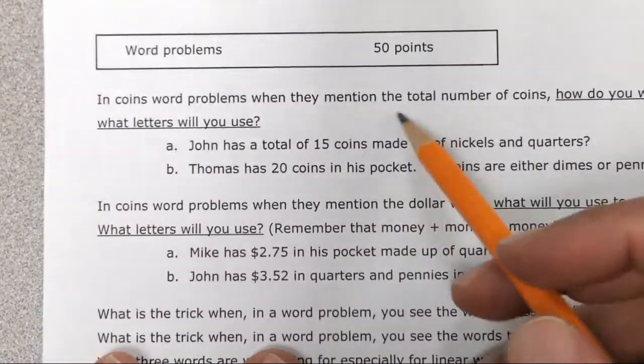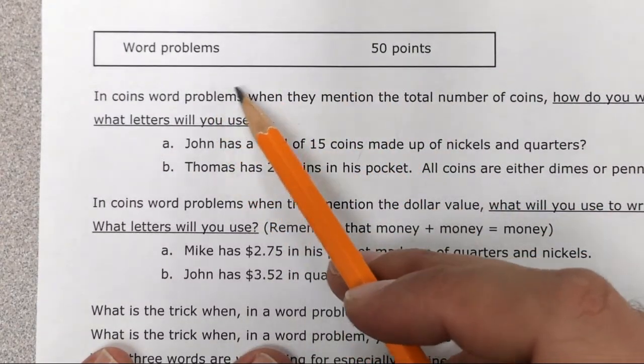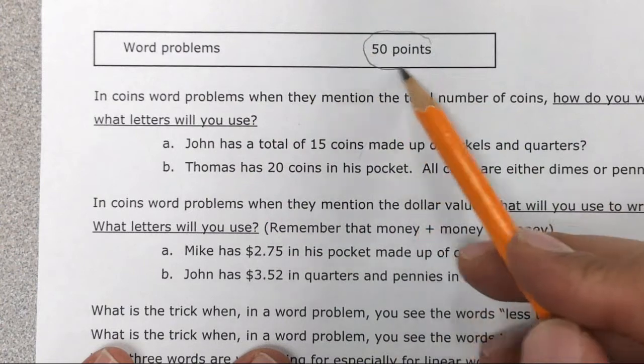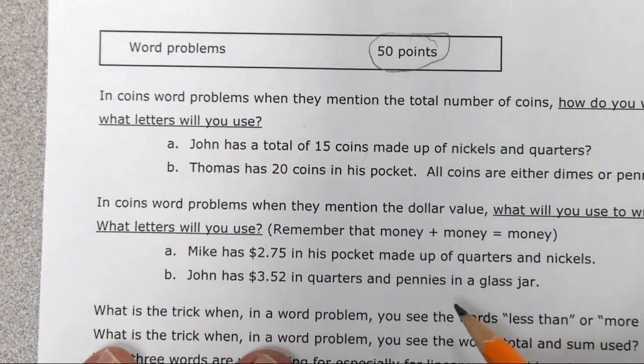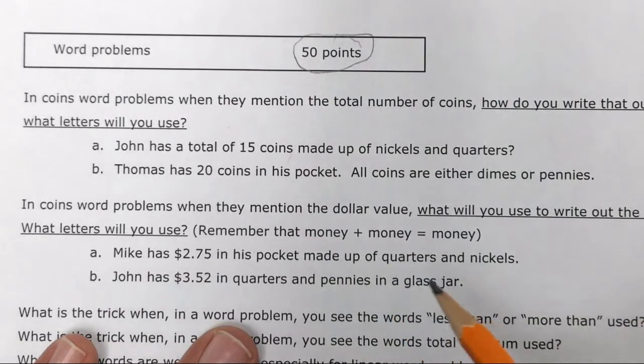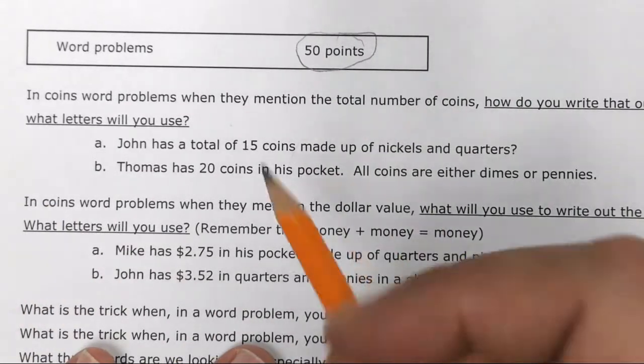It's the last part of the test. The last part of the test has to do with word problems. And guys, this is half of your test. So it's very important that you realize that there are a lot of tricks here to pay attention to, and there's a lot of work to be done. So let's go ahead and get started.